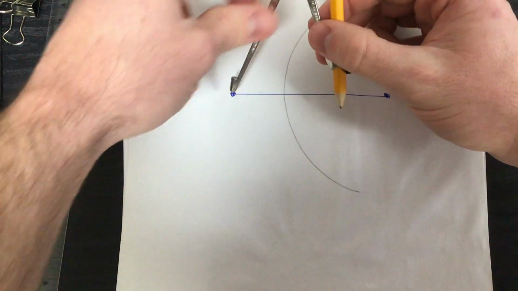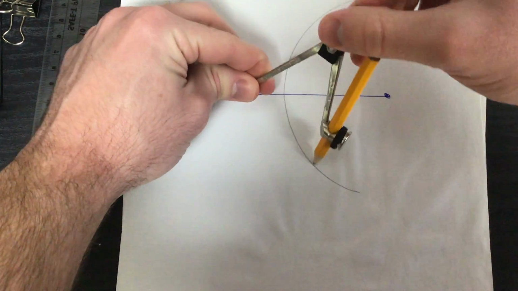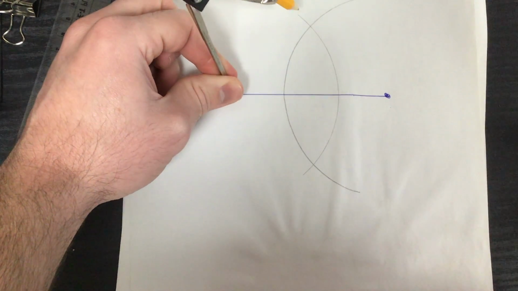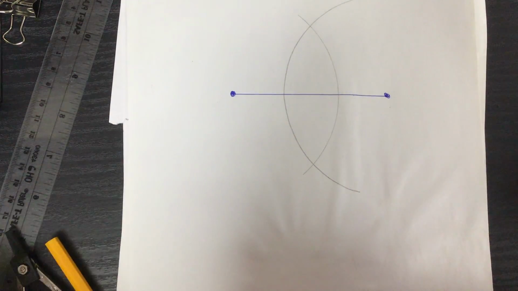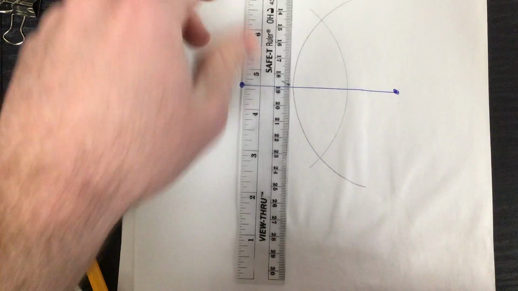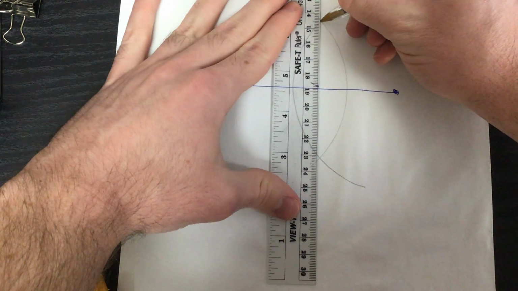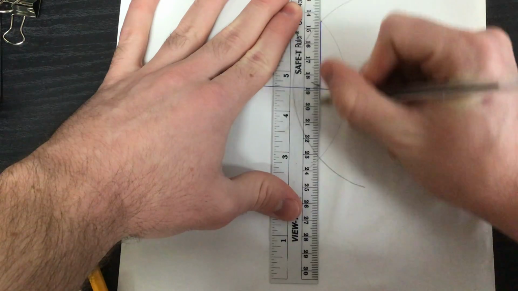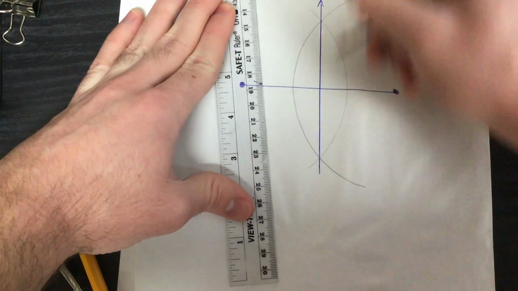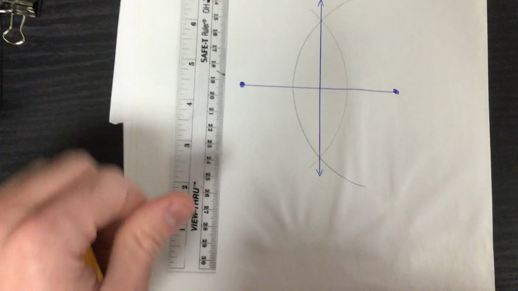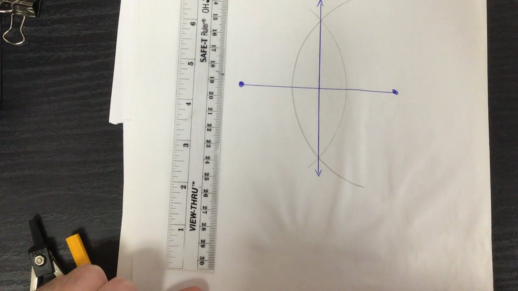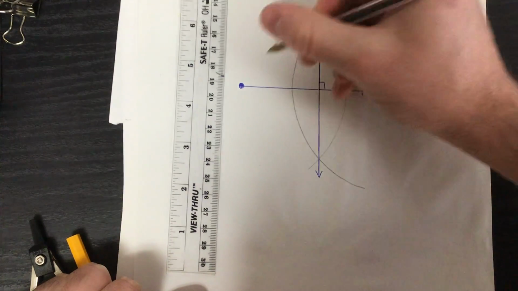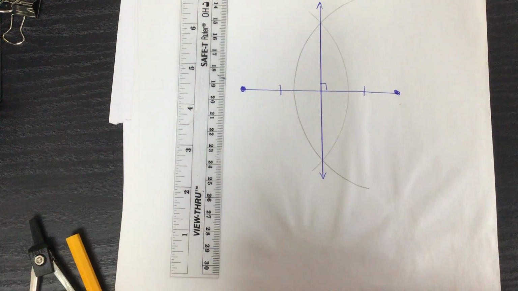We're going to go to the other endpoint, and we'll do the same thing. I'm going to make a second arc right there. And now I'll go to my straight edge, and I'm going to connect the dots between those two intersection points. So that line right there is perpendicular to the original segment, and it bisects it. It cuts it into two congruent parts.